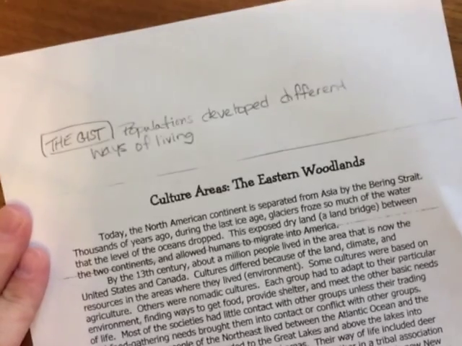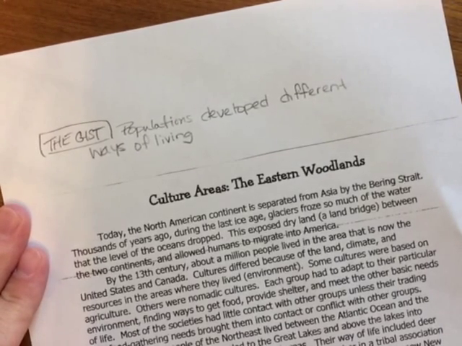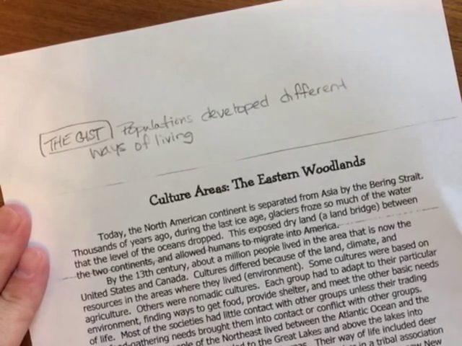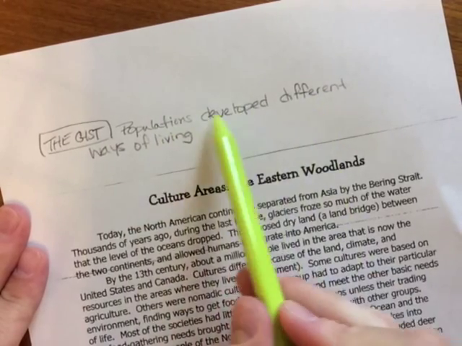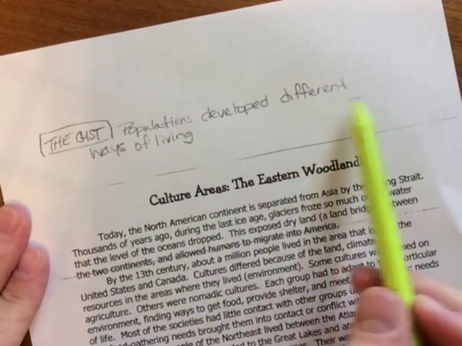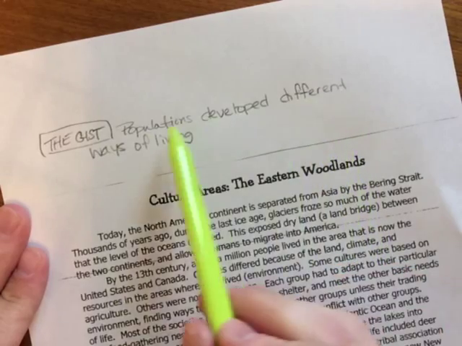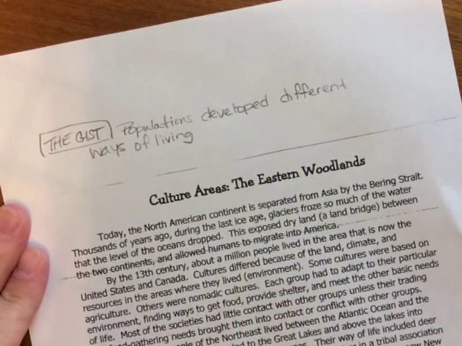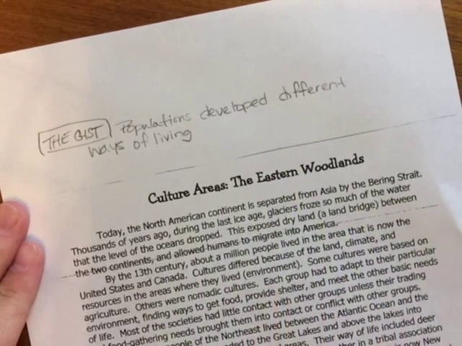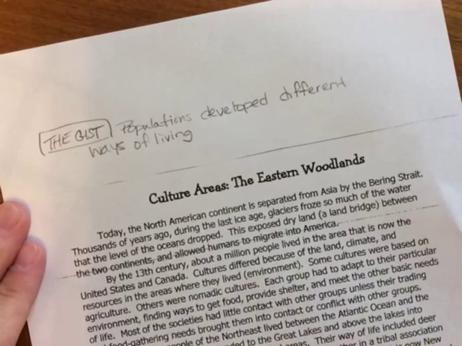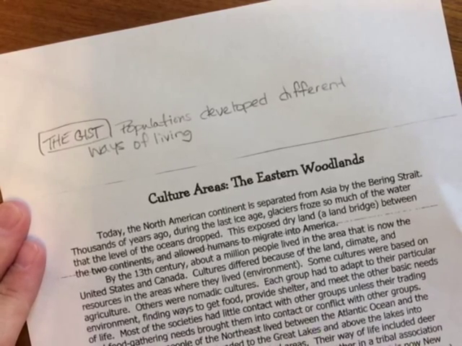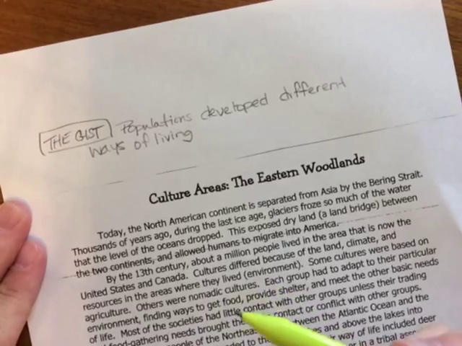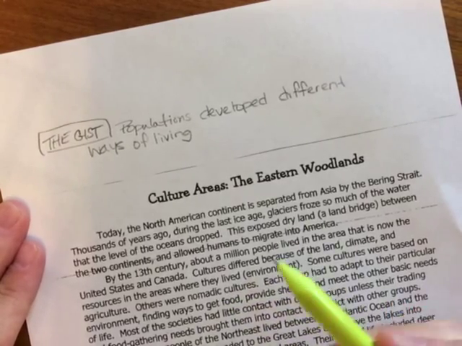Now, back from my studies in 4th grade, I know that culture means a way of life. So I could have put people developed or populations developed different cultures, but I decided to expand it and go with the definition. Populations develop different ways of living. Now, I have to ask myself why. Why did populations develop different ways of living according to this article? And what the article stated was it was the environment that they lived in that determined what they would eat, what kind of clothing they would wear, what resources they had.